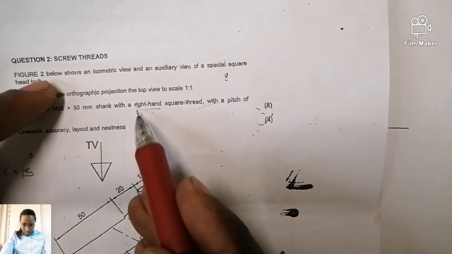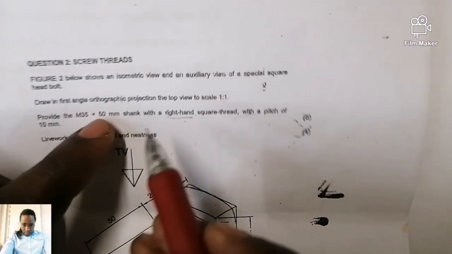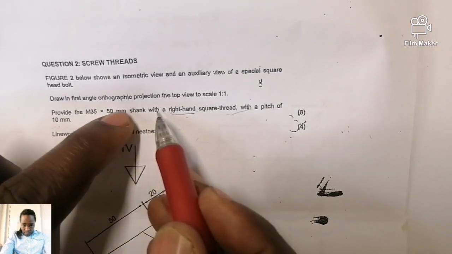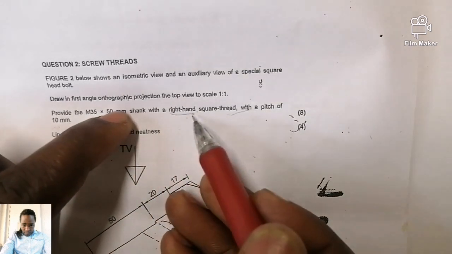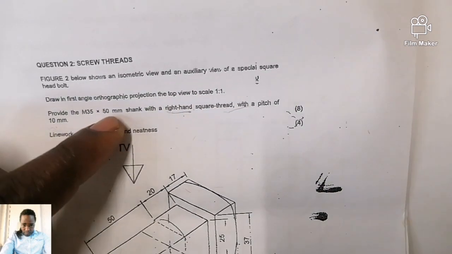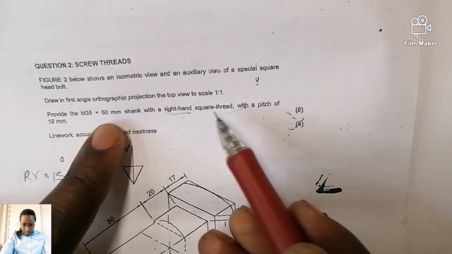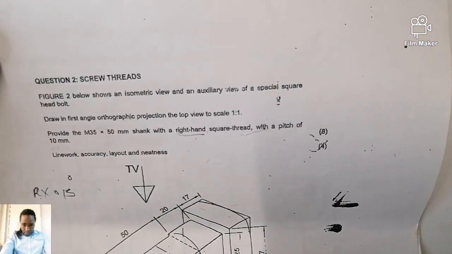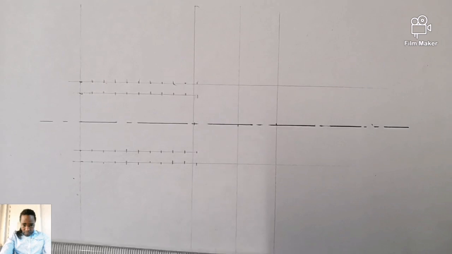So what is important that we can jot down here is what is right. So actually here they were supposed to say shaft with the external right hand square screw thread. External right hand square screw thread. Okay, let's start.